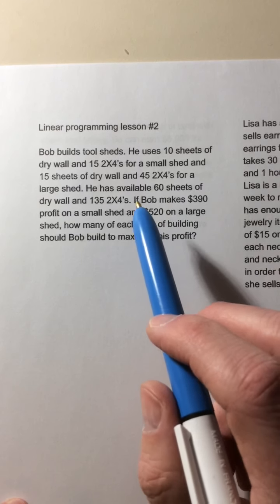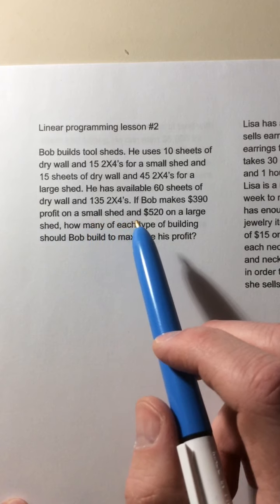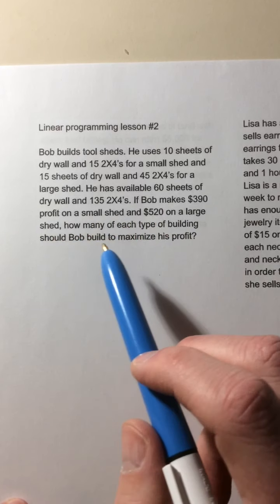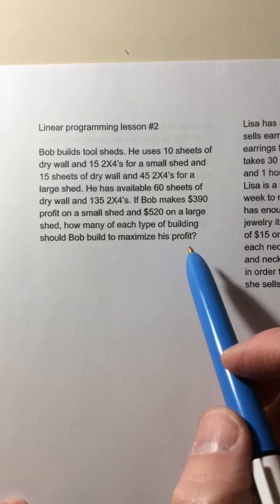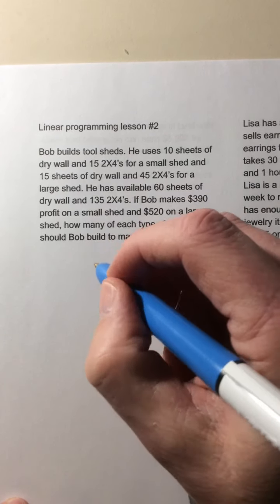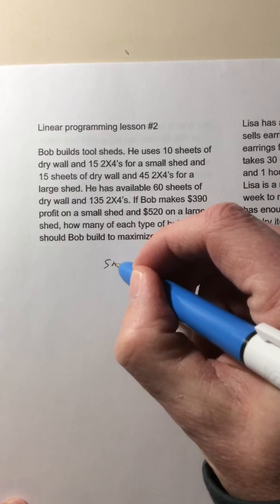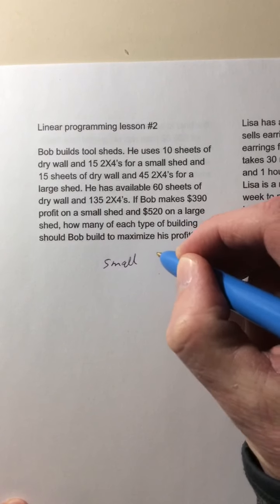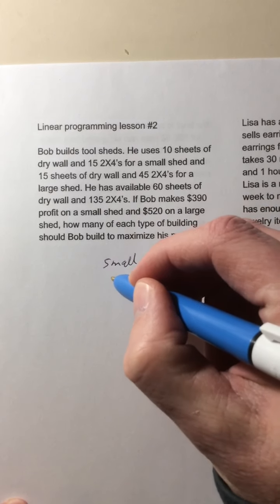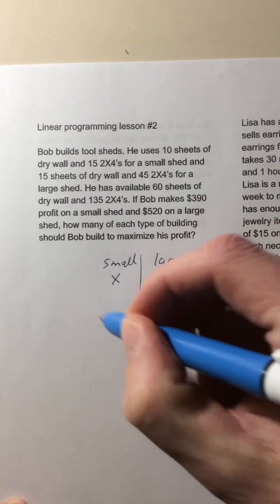being asked. So here it says, if Bob makes $390 in profit on a small shed and $520 on a large shed, how many of each type of building should Bob build to maximize his profit? So the question is, how many of each type? So that's what we got going on right here. These are the things we're trying to figure out. We want to figure out how many small and how many large sheds that Bob should build. And we'll cleverly call it X and cleverly call that one Y.